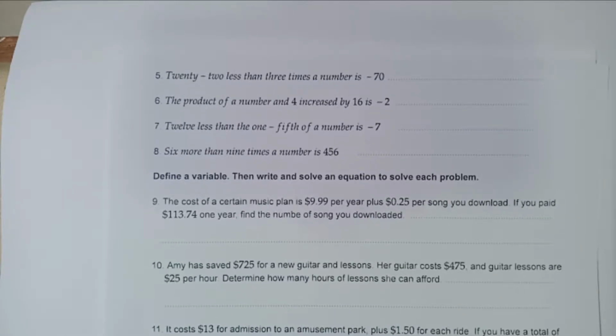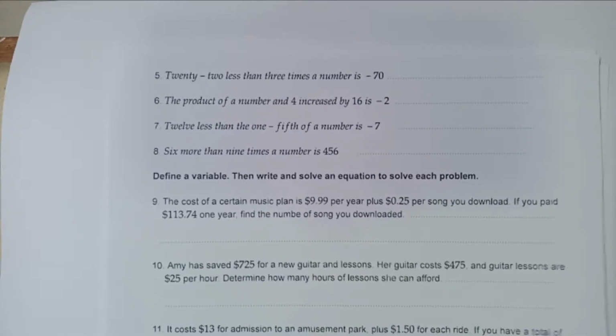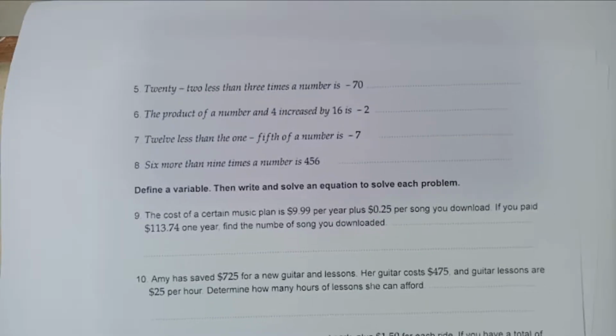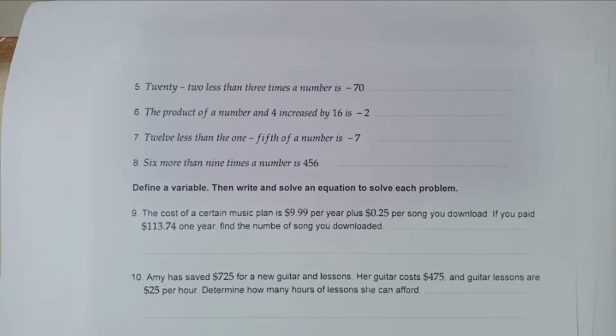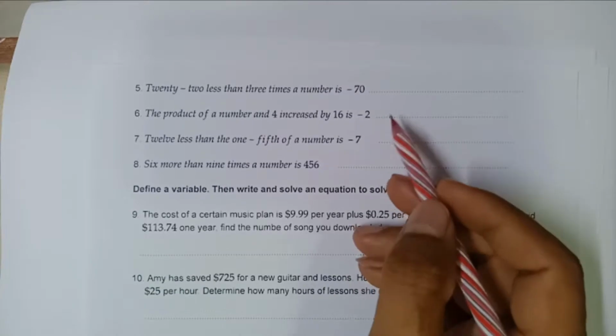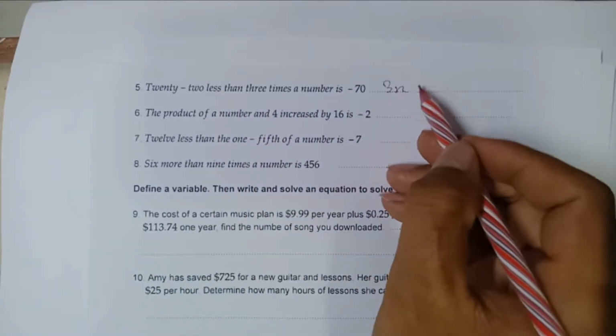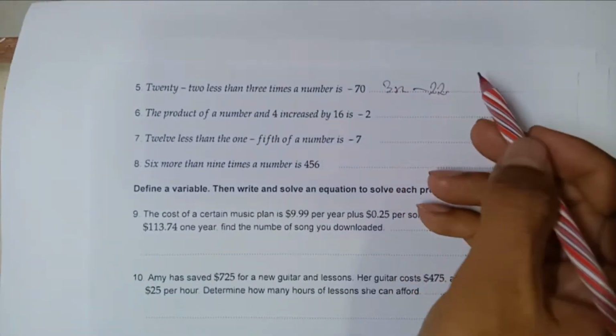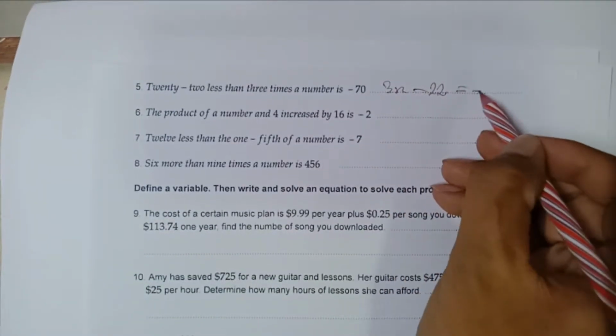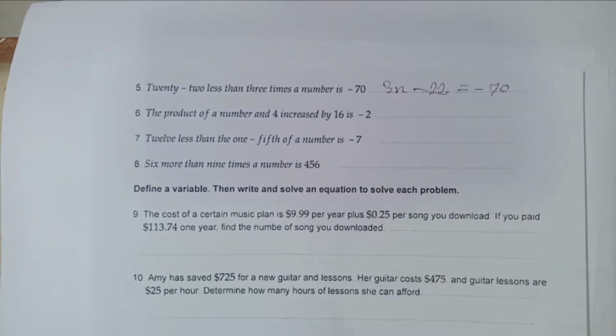Number 5. 22 less than 3 times the number is negative 70. Or you have 22 less than 3. Okay, you have 3 times the number minus 22 is equal to negative 7.